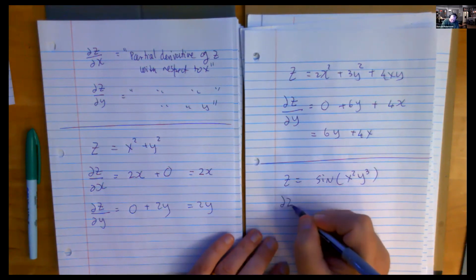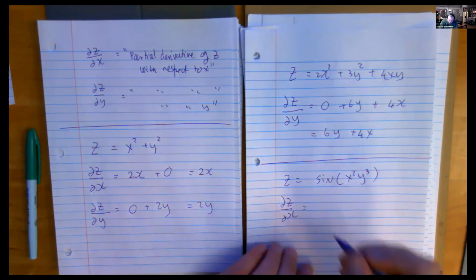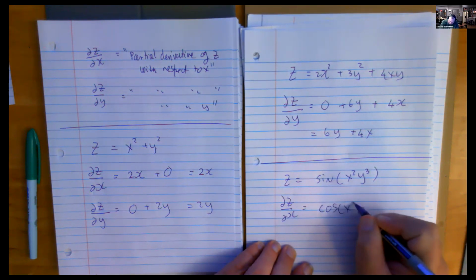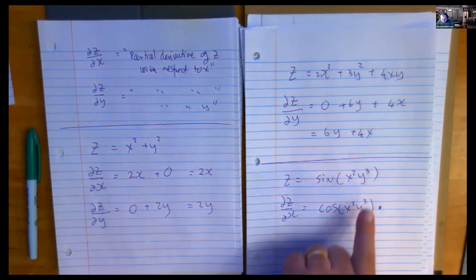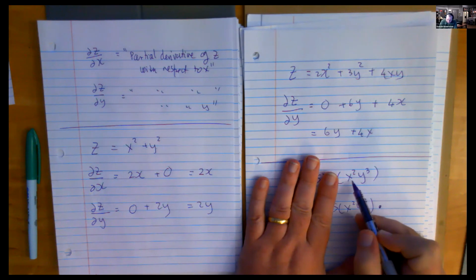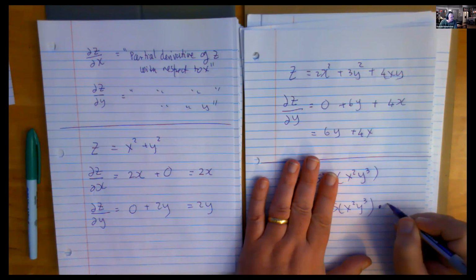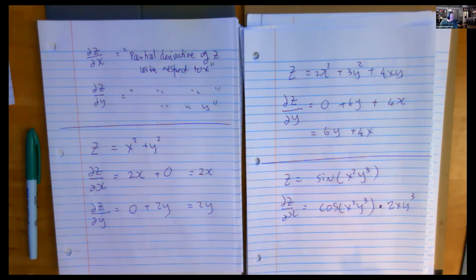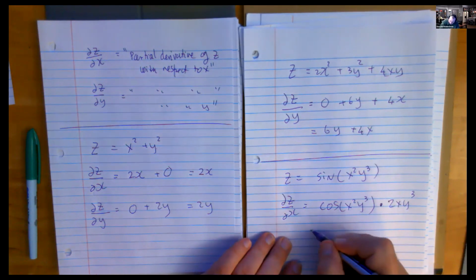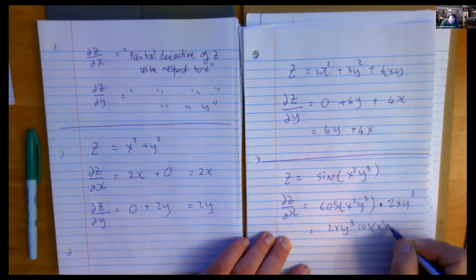Let's do a partial derivative with respect to x. So this is going to be a chain rule, isn't it? Sine of something. Let's see what we get. You differentiate the sine, you get the cosine, right? And then when you finish with times, what's the derivative of x squared y cubed with respect to x? 2xy cubed. You see the y cubed still there? Y cubed still there.